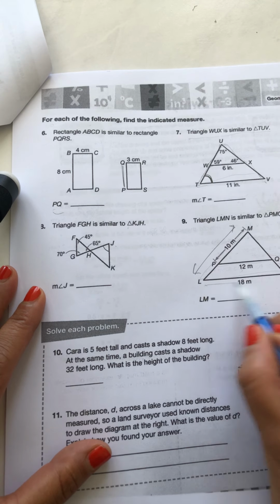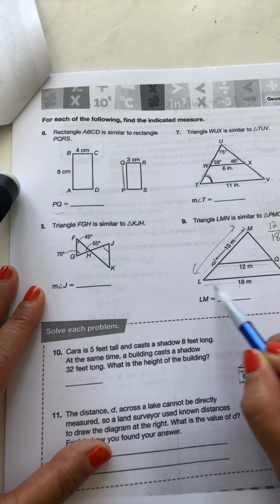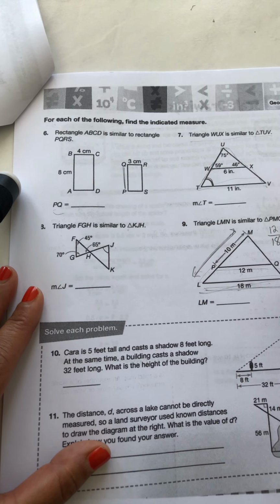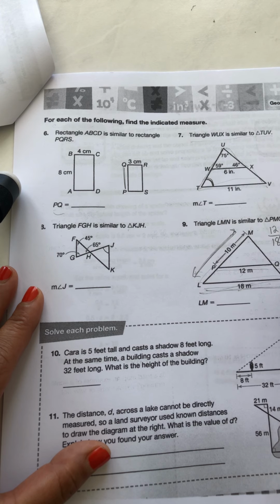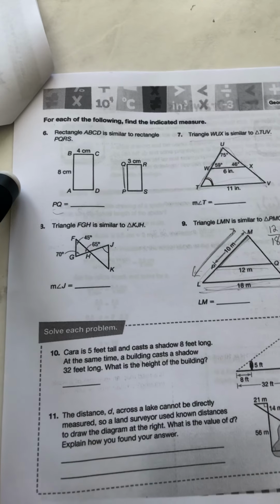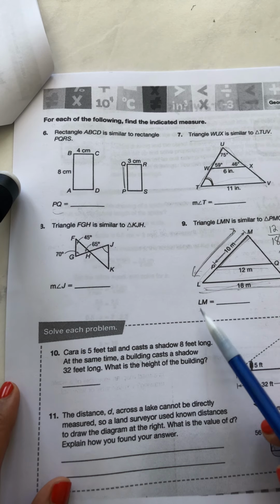So you know that 18 and 12 are proportional. So if you do 18 over 12, and then the length of the larger triangle is what we're trying to find. So that's the unknown number. And we do know that the smaller one over here, the corresponding one, is 10. So if you cross multiplied that, you should be able to find out what x is. So you would do 12 times x equals 180, and then solve for x, and that should give you L.